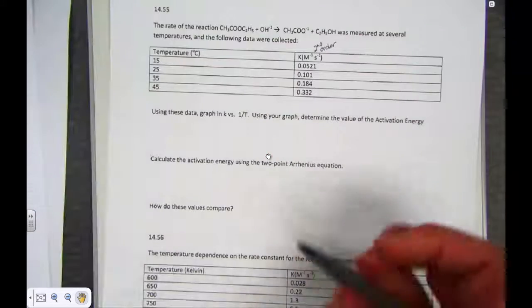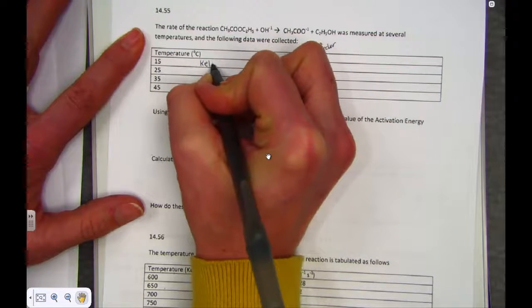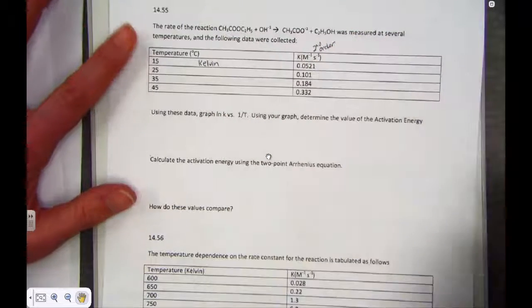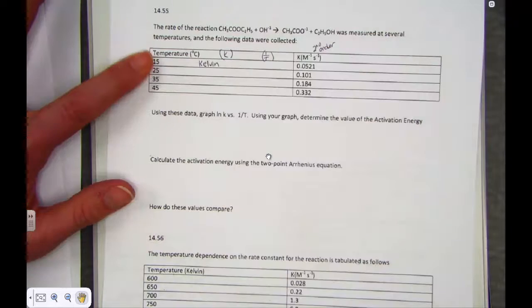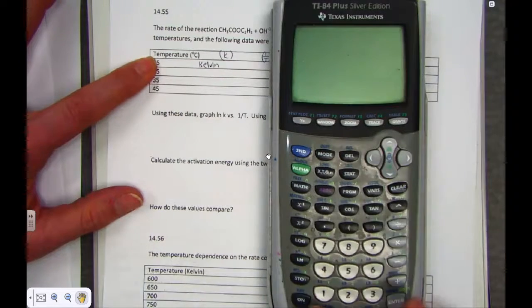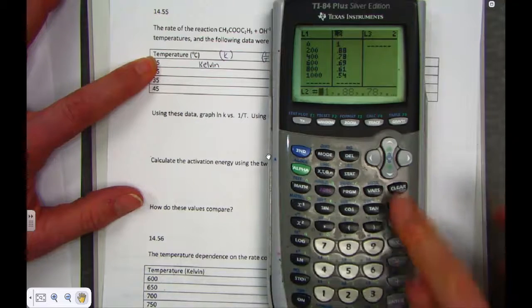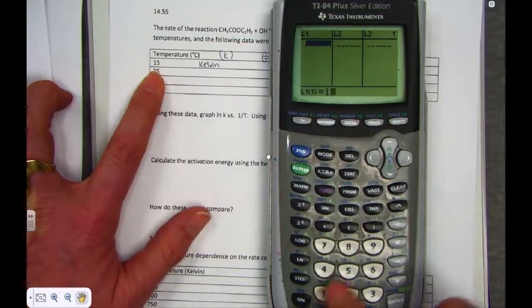So we need to generate some lists. First of all, I know I need the Kelvin temperatures, and then ultimately I need the reciprocal of those Kelvin temperatures. So we'll need Kelvins and we'll need the reciprocals. So into my list 1, and if anything is there, just clear it out. I'm going to type in as it is.